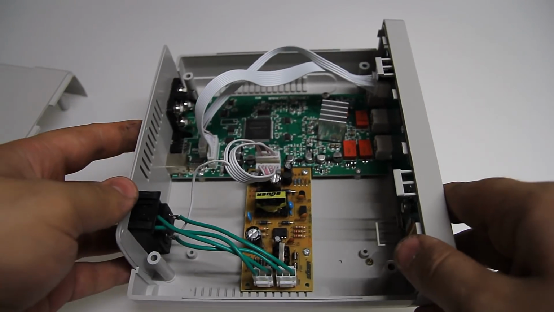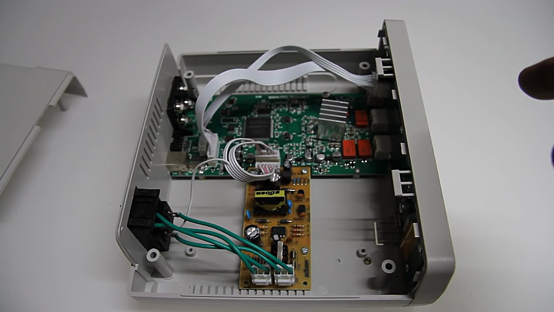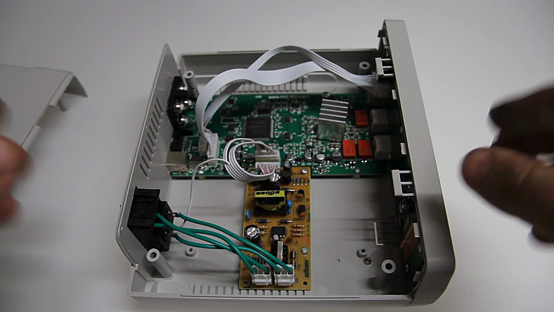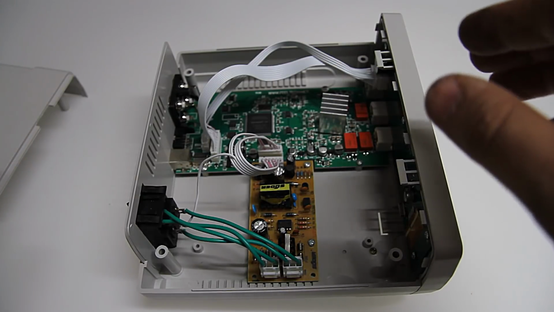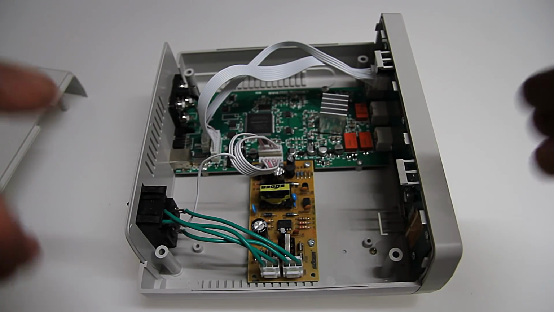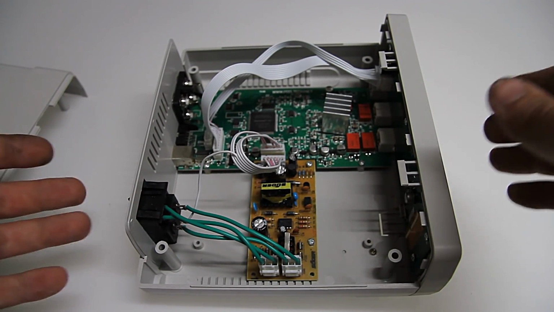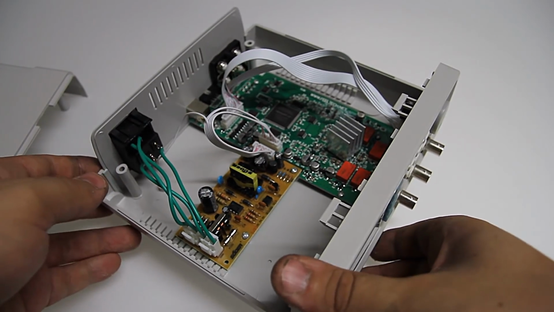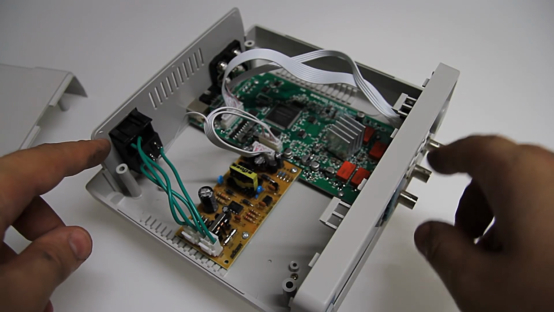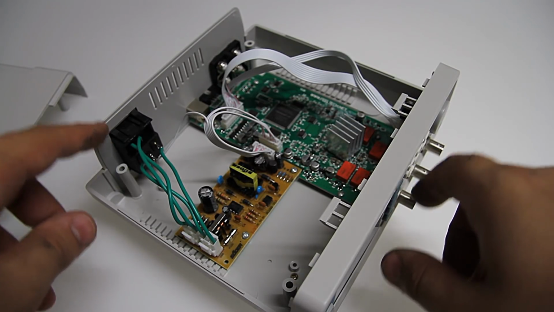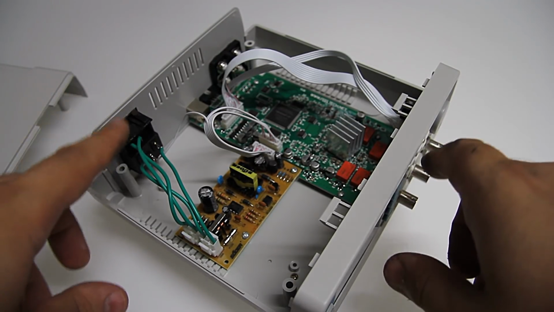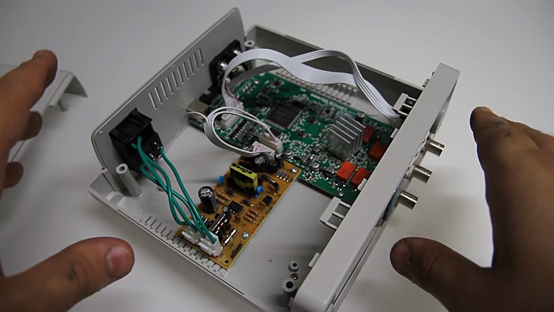The problem on the previous model was those BNC connectors had a potential higher than the ground because they weren't grounded. And this one, since it got ground, let's measure if the ground is actually connected to the BNCs, because if it is, then there should be no potential between these.